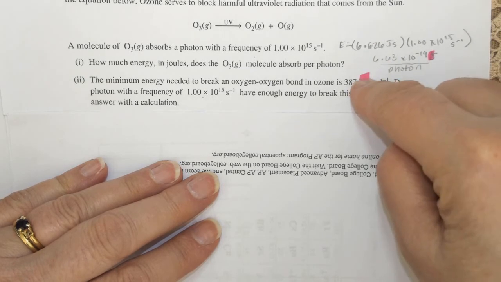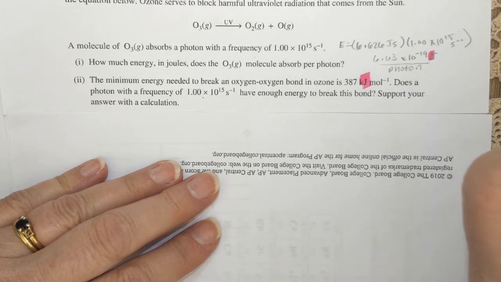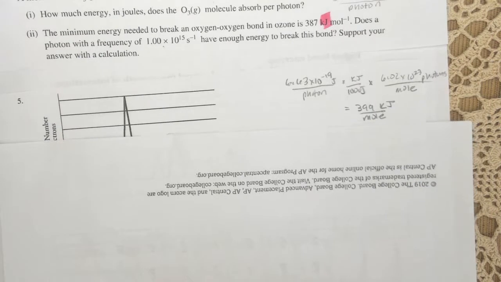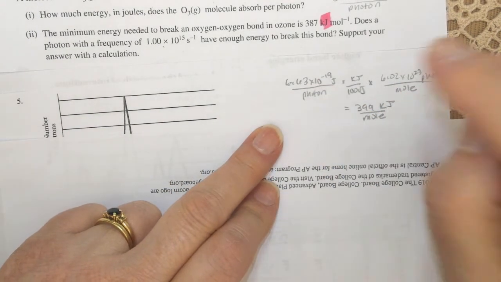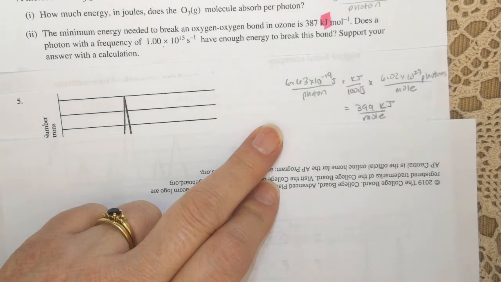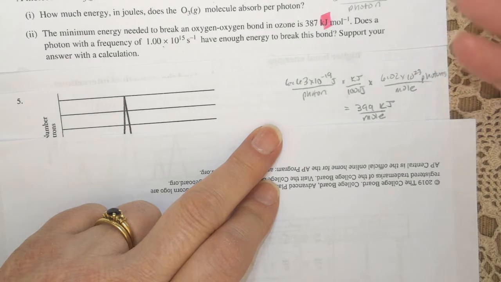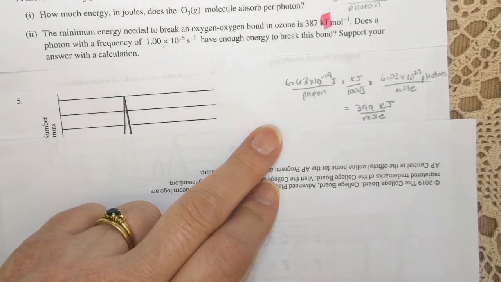We need to know how many kilojoules per mole that photon has. So we say that's how many joules there are per photon, and I want to make that kilojoules. You could just move over 3 to the left, which would make it negative 21. You could do that too. I just stuck it in that way.